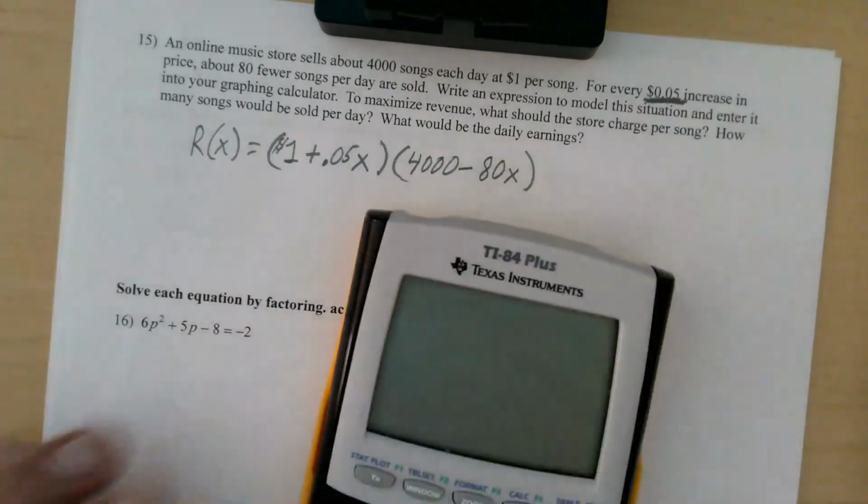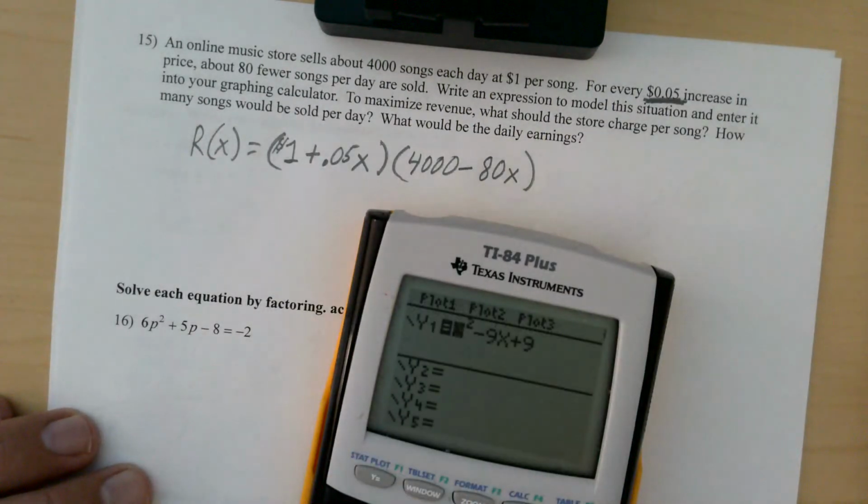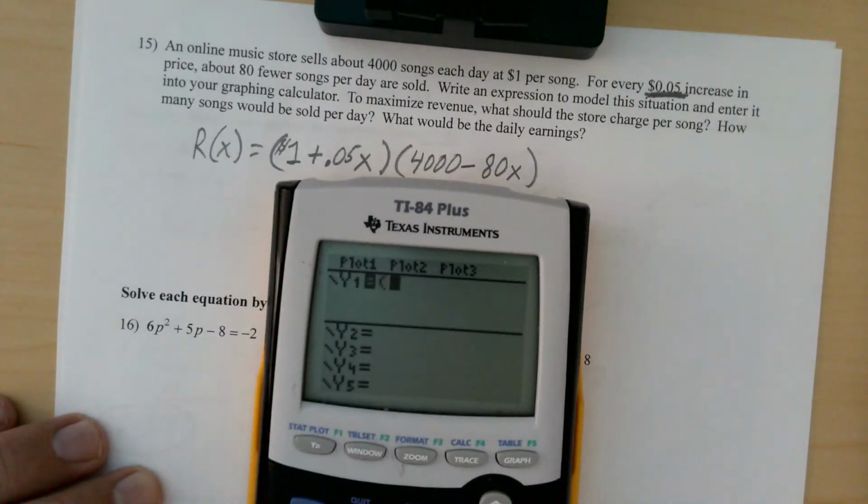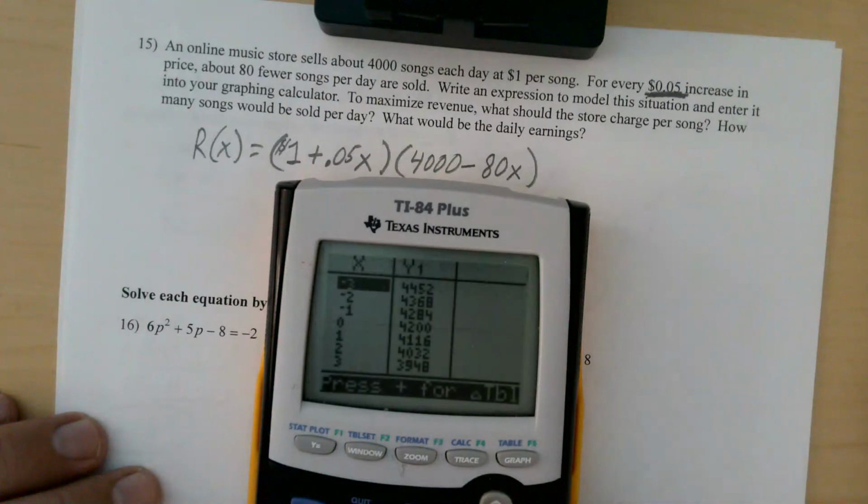So at this point is when we will pick up our trusty calculator, go to the y equals screen, and type in this situation. So there's my money, and then the number of songs, 4,000 minus 80, and then don't forget your X. Again, if you don't have that X, there's no way the calculator is going to give you the correct answer. So we need to find the vertex.